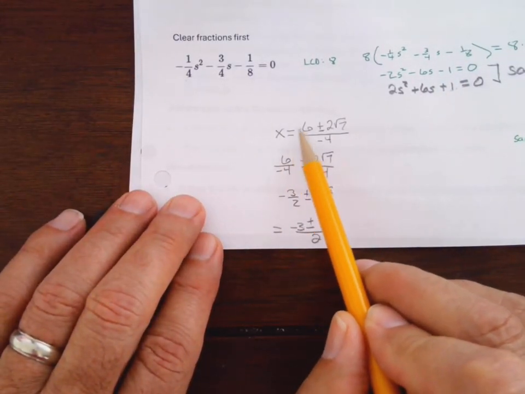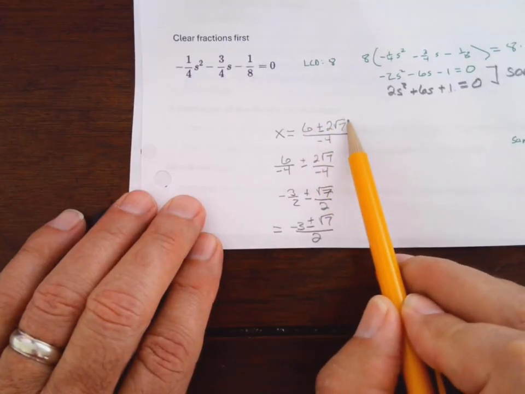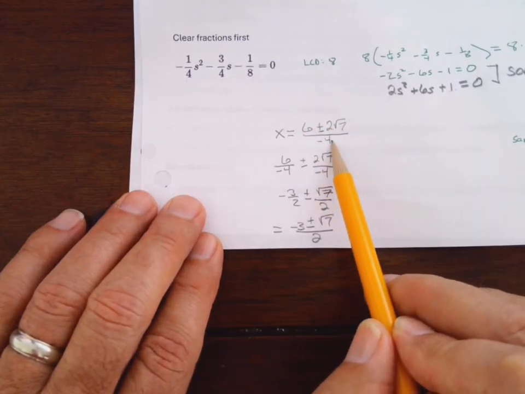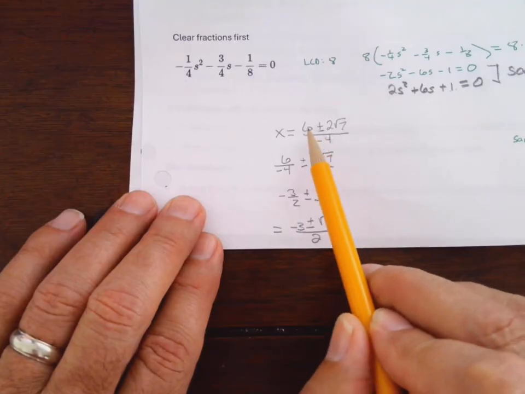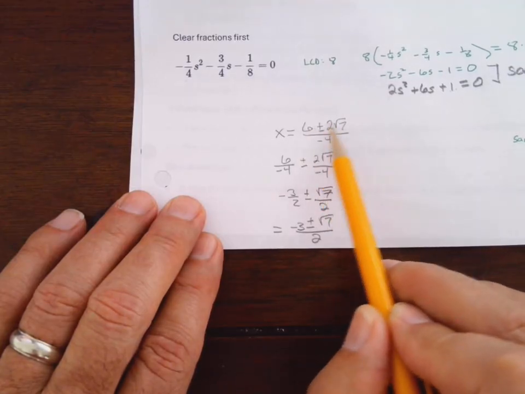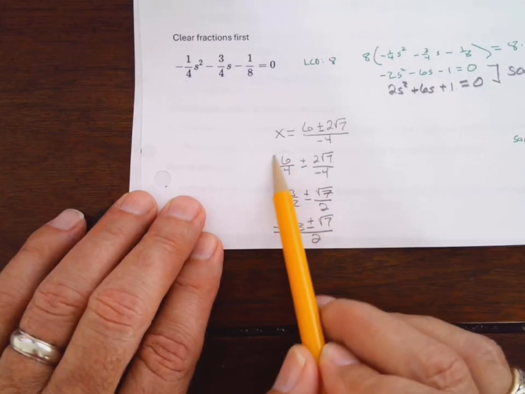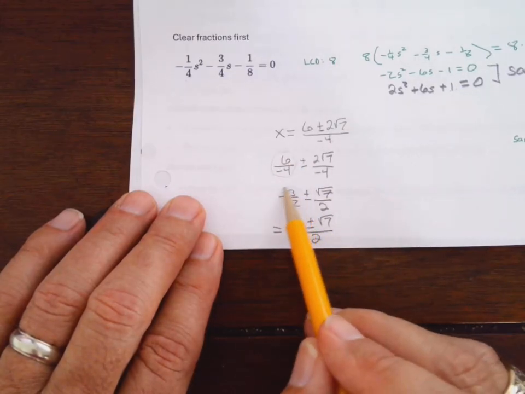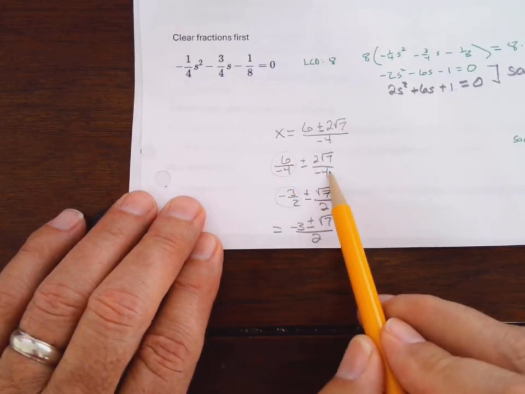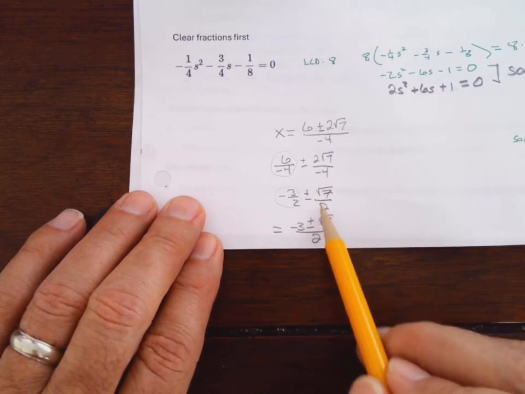You're going to get x is equal to 6 plus or minus 2 square root of 7 over negative 4. Again, this negative 4 is the denominator individually for both of these. If you broke it into the two parts, this fraction reduces to that, and 2 over 4 reduces to 1/2.